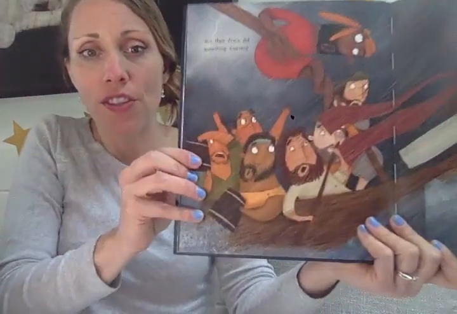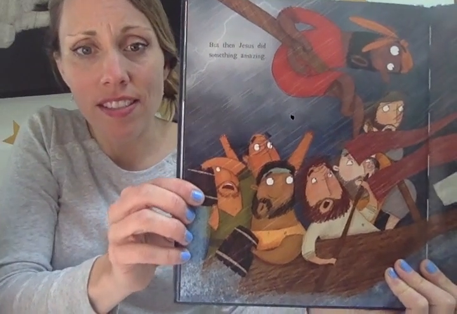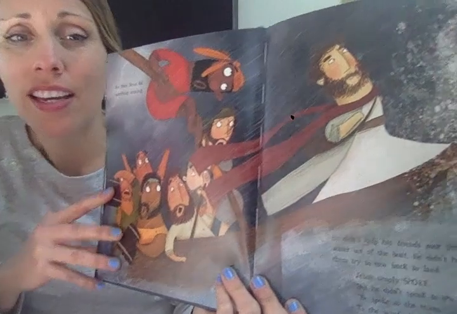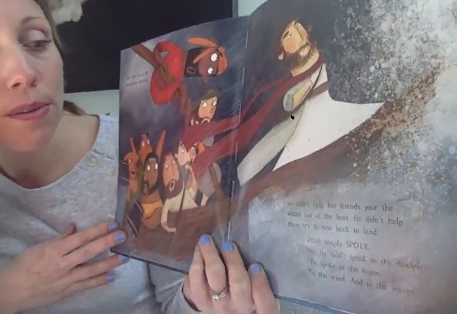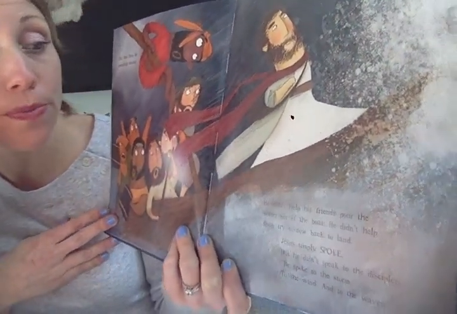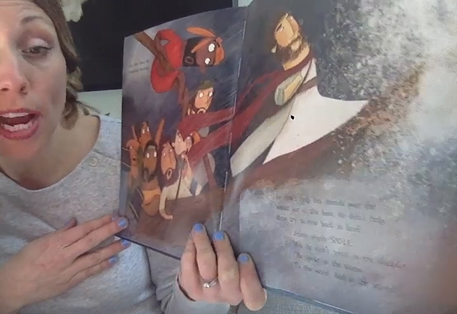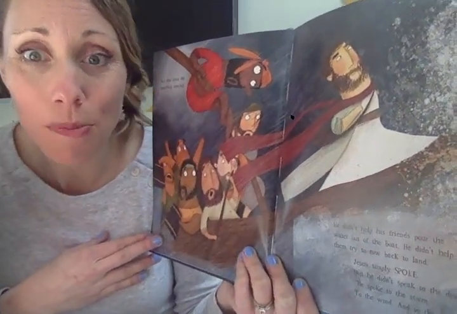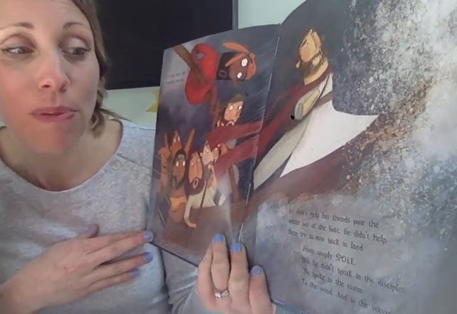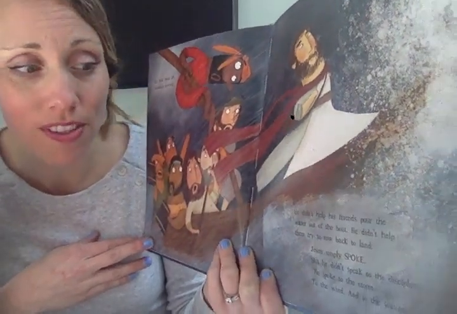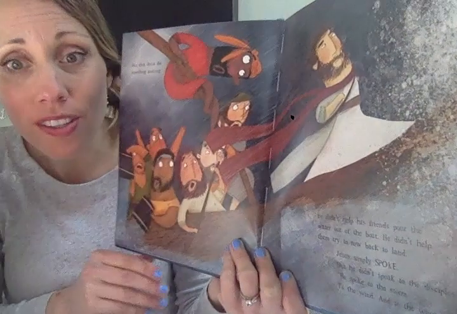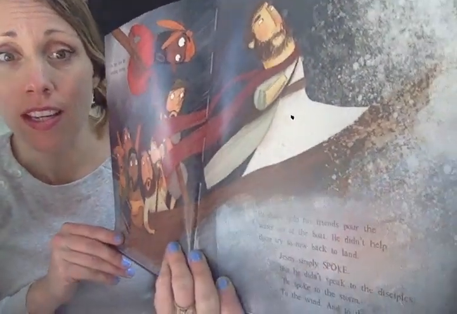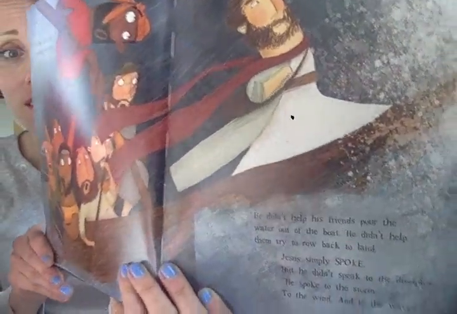Then Jesus did something amazing. He didn't help his friends pour the water out of the boat. He didn't help them try to row back to land. Jesus simply spoke. But he didn't speak to the disciples. He spoke to the storm, to the wind, and to the waves.